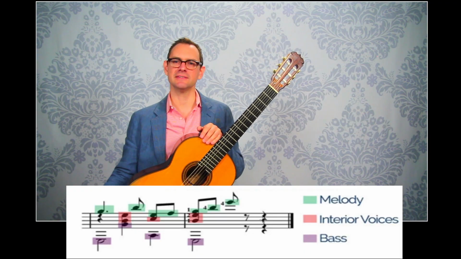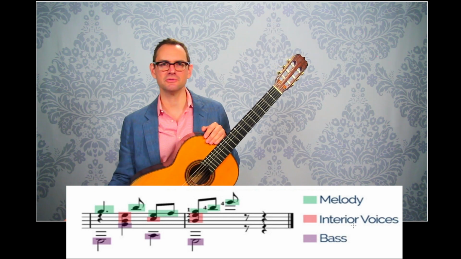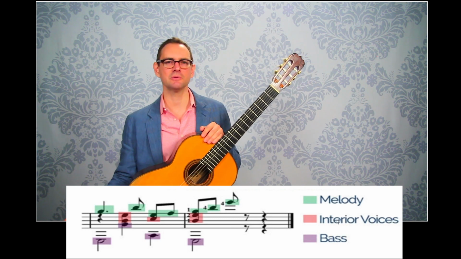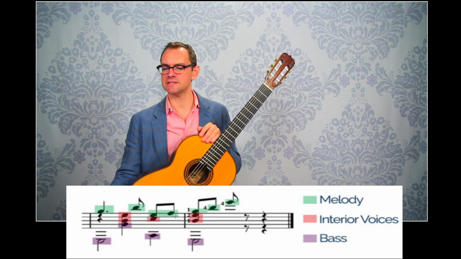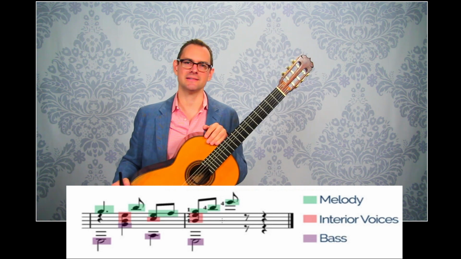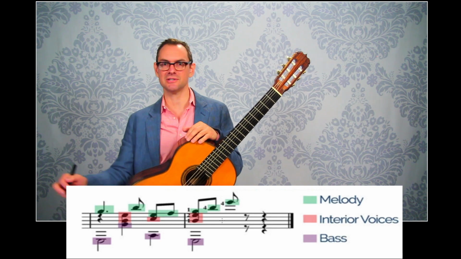So the next way that you could use levels of sound in your music is by choosing a level for each voice. So you have your melody, you have your bass, you have your interior voices. Traditionally, the melody will be the loudest, the bass will be second loudest or medium, and the interior voices will be quietest. And so you could also practice that. And that gets into balance, which is a whole other conversation.